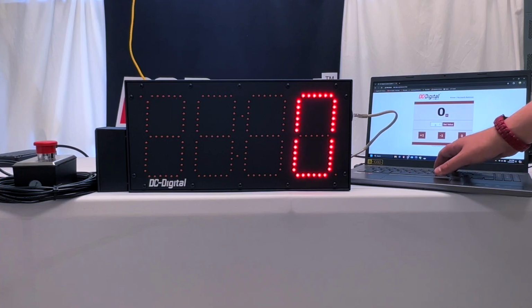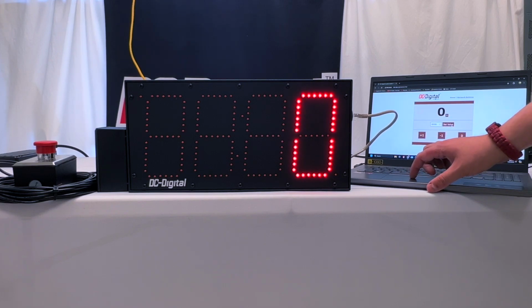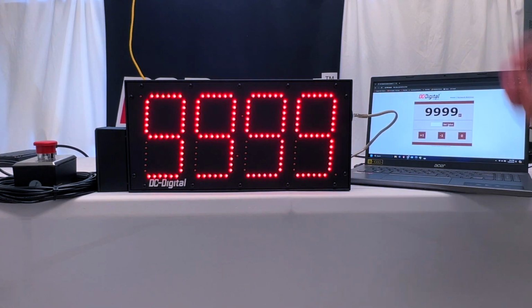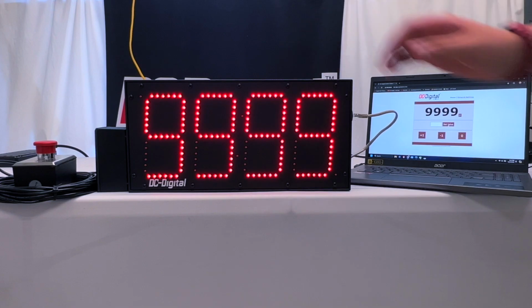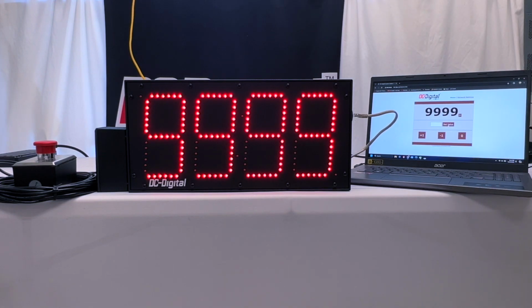The user can also manually add the number themselves, and they can add any number up to 9,999. So I'm going to do just that. I'm going to type in 9999. I'm going to hover over to set value and press that. And as you can see, the network web page and the display here are both showcasing 9,999.